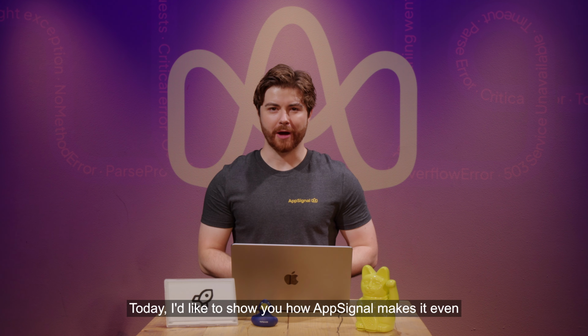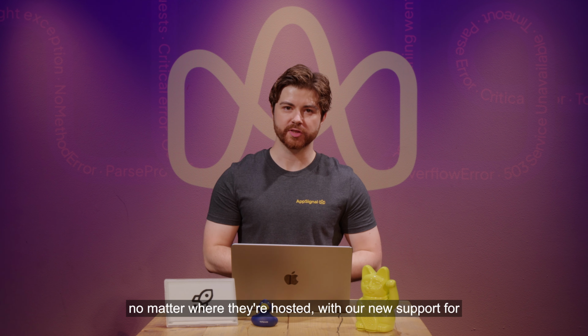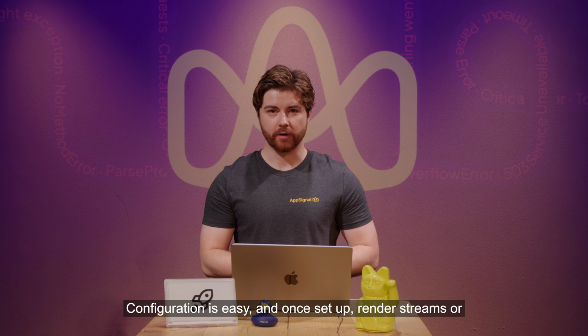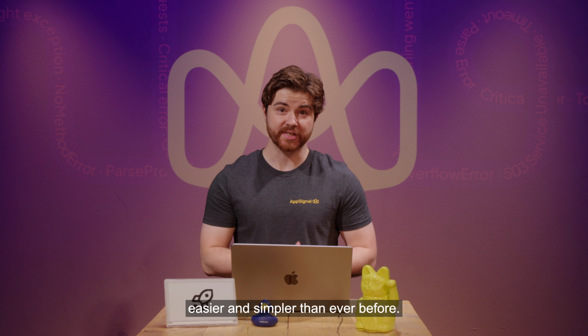Today, I'd like to show you how AppSignal makes it even easier to monitor your applications, no matter where they're hosted, with our new support for Render log and metric streams. Configuration is easy, and once set up, Render streams your metrics and logs straight to AppSignal, making monitoring your application even easier and simpler than ever before.